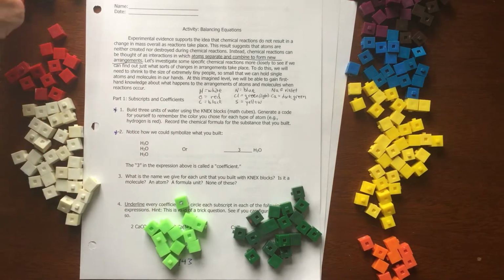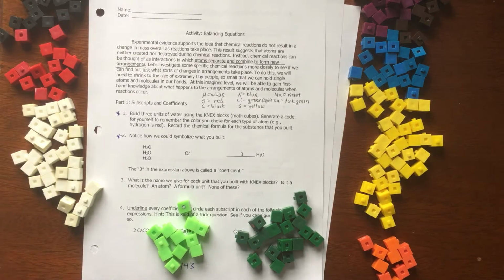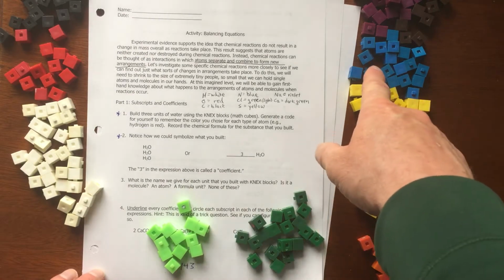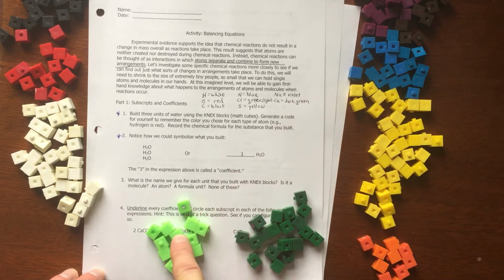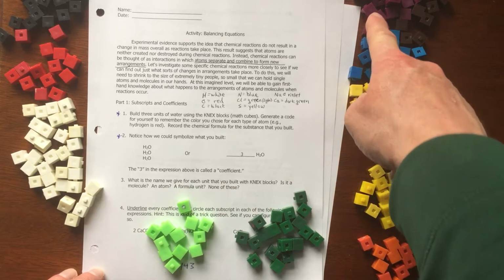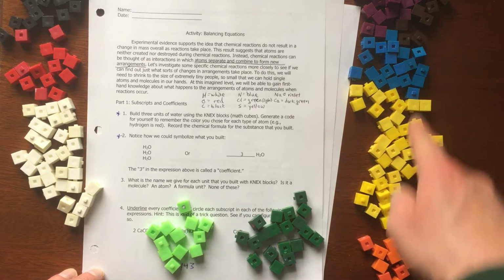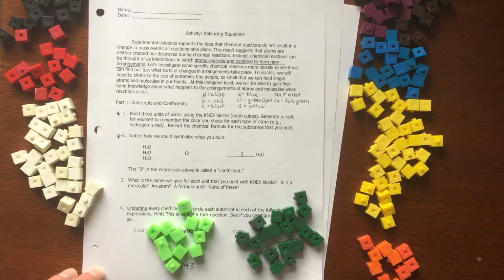red, carbon is going to be black, and then what else have I got? Nitrogen, blue, chlorine is light green, sulfur is yellow, sodium's violet, calcium's dark green, and then I also have some brown and some orange for any miscellaneous elements that we might need.